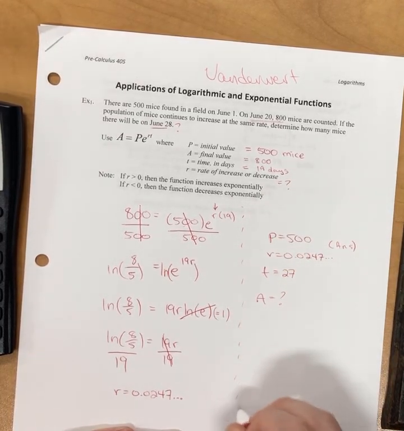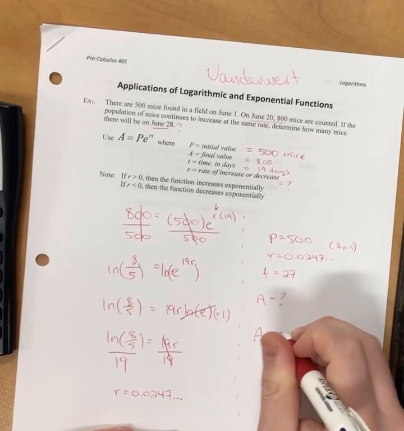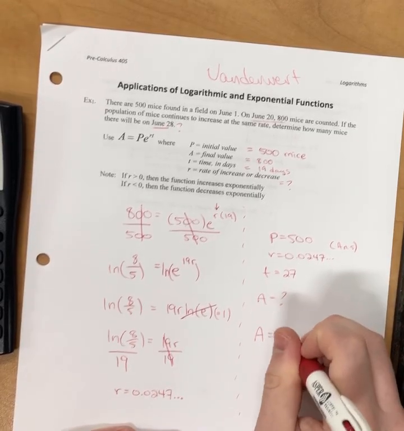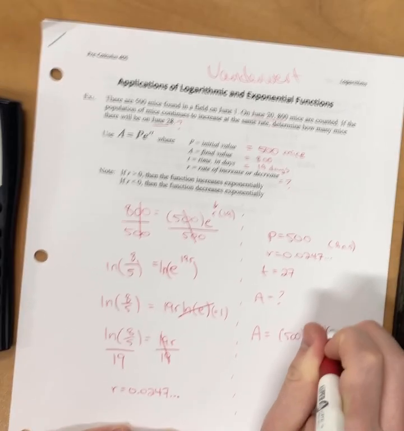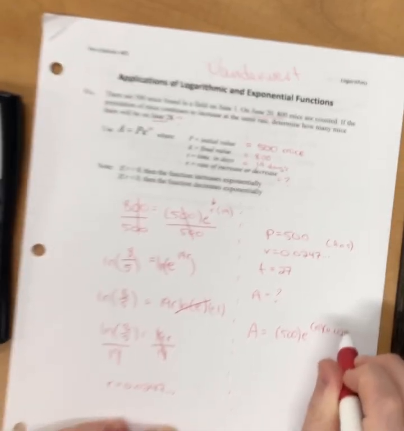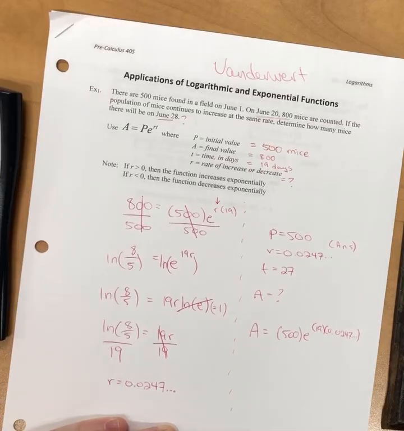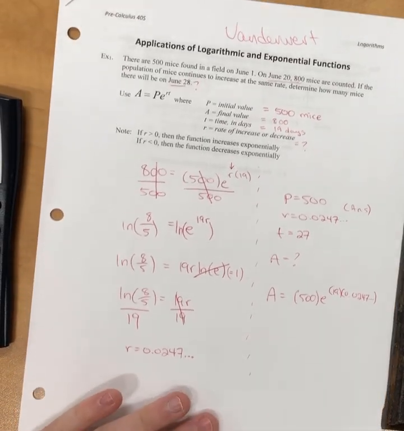So this is basically a two-step question. A is equal to, in this case, 500 e to the 19 times 0.0247... Again, that is where your calculator will come into play.